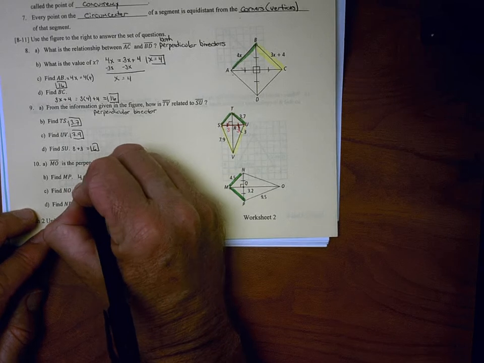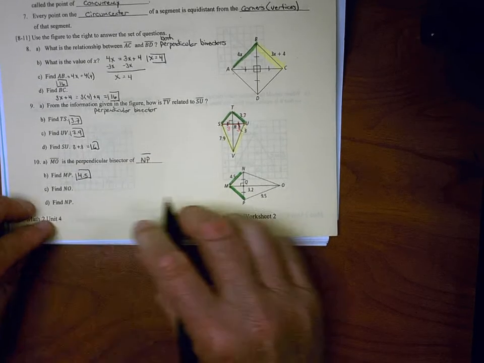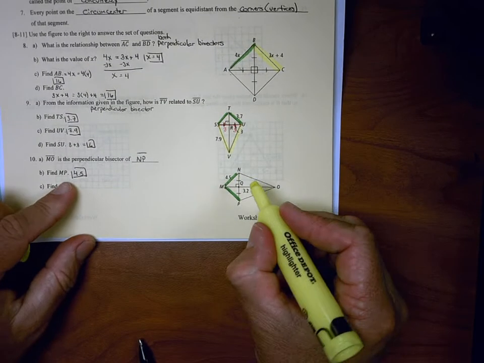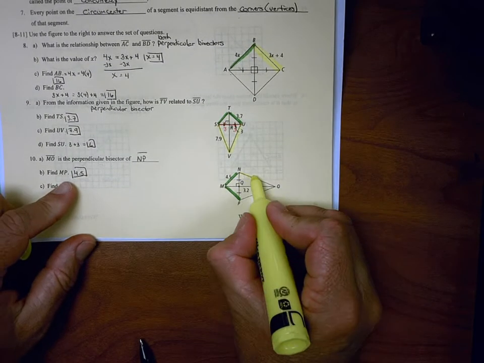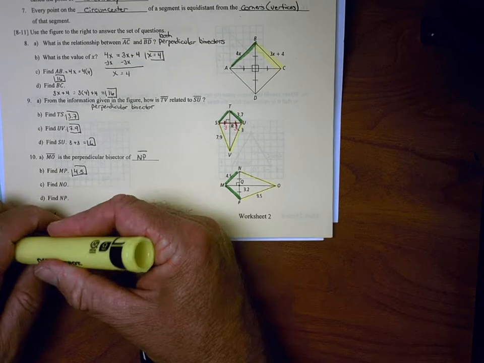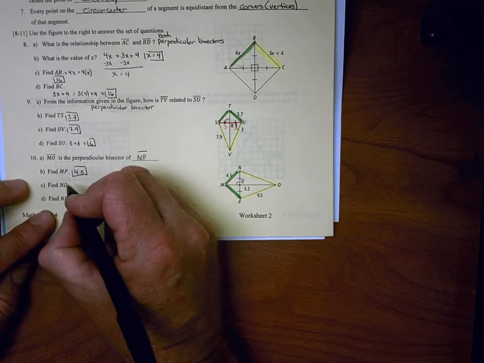Okay, C, find NO. Get out the highlighter. Highlight NO. So you can see NO is right here. So what in the picture is congruent to NO? Well, that would be PO, which is 9.5. So NO has to be 9.5.